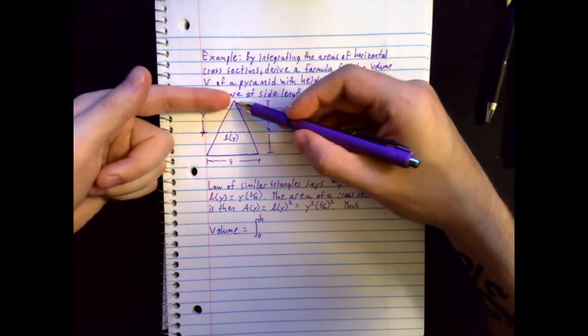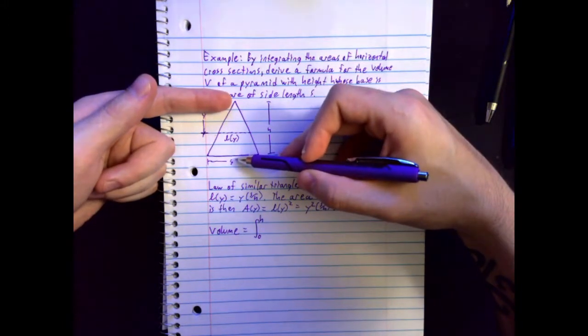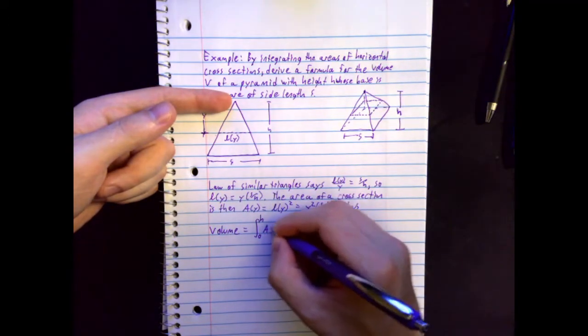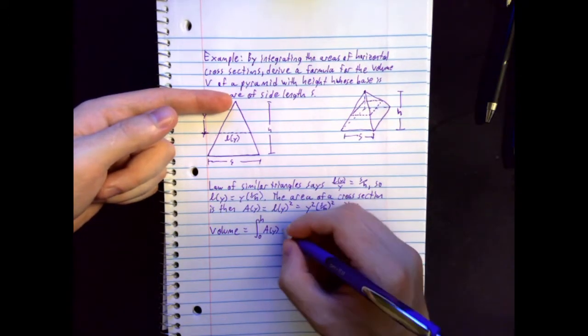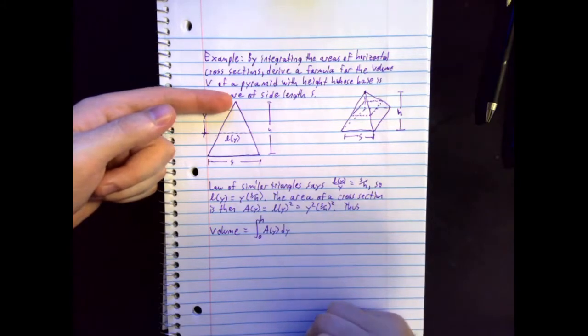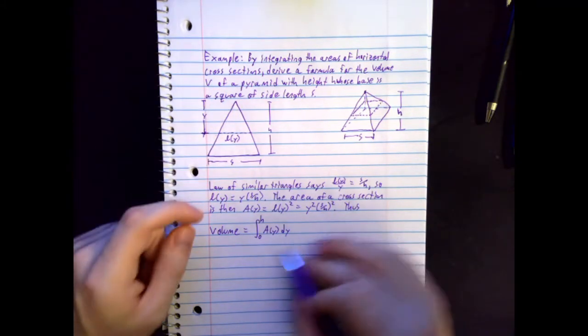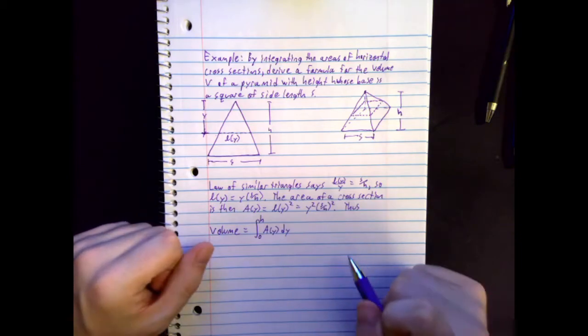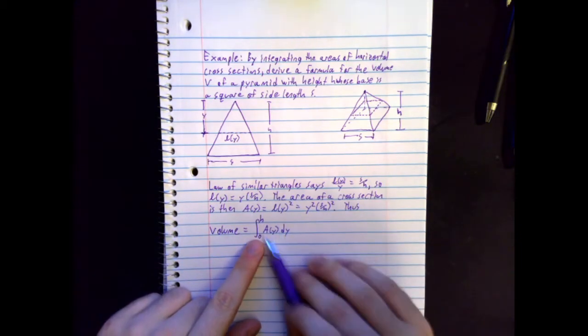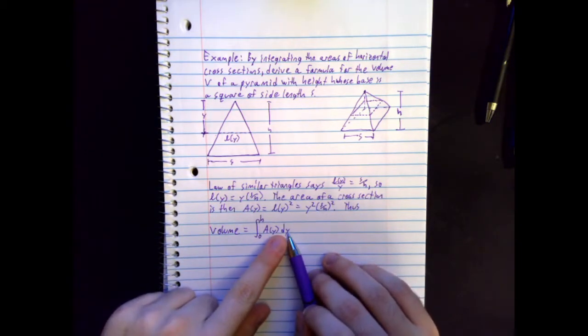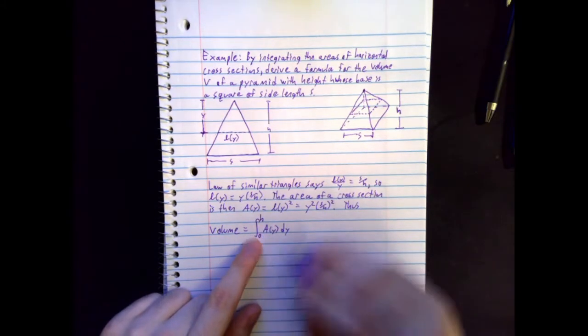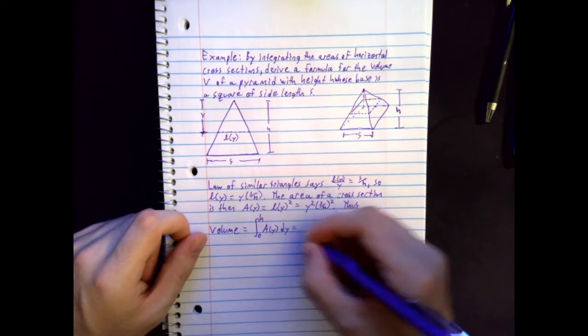So I'm going to start at the top and then move h units down. I'm going to integrate my area function with respect to y. Okay, that's all we're doing. And this is exactly the form of the integral that I wrote on the previous page. Some area function integrating along some interval. Okay? Well, let's just write down what this is.